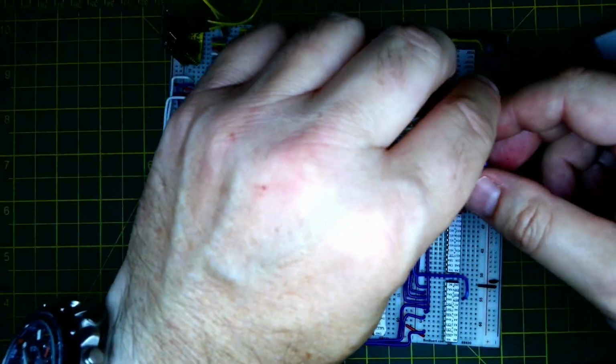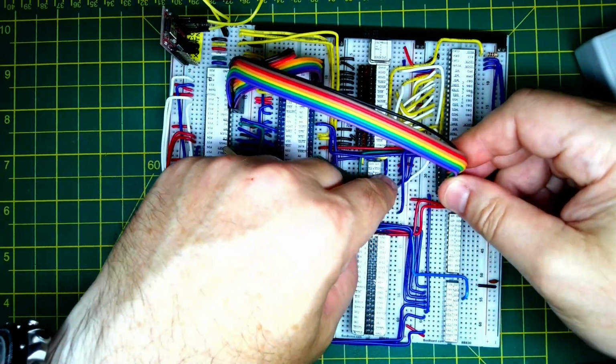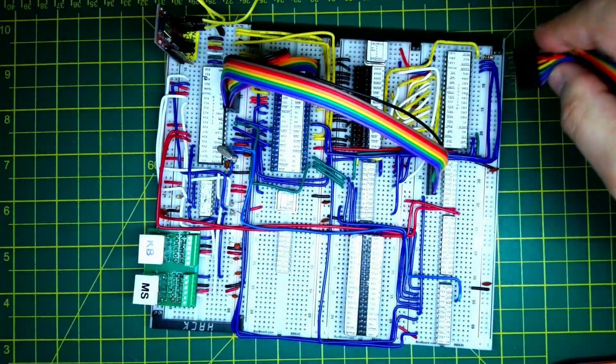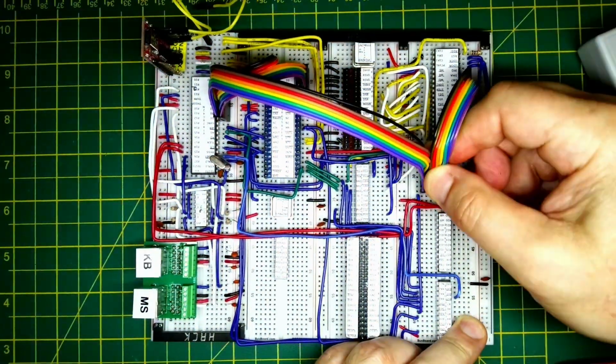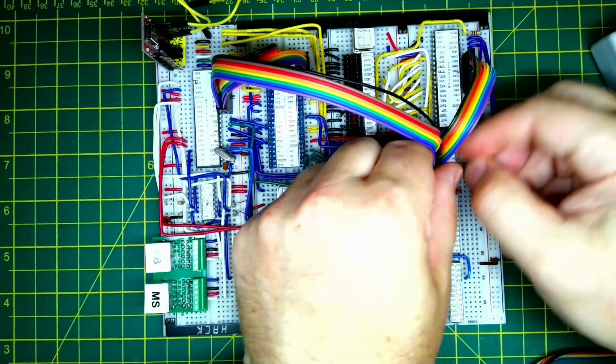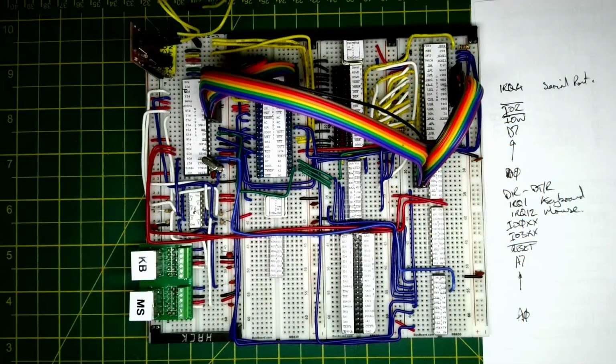And then this can go back to the buffer over here. Let's plug this one over here. Okay, so finish wiring that all up, so we should be ready now to plug it back into the breadboard PC. So I've just reminded myself of what the connections we need.